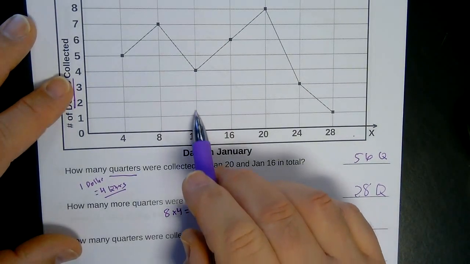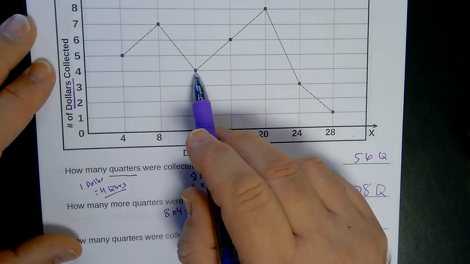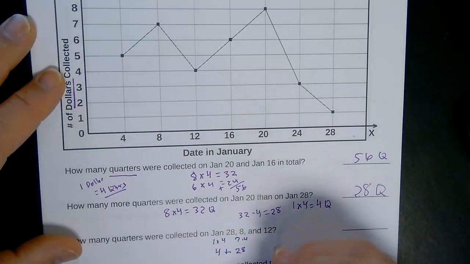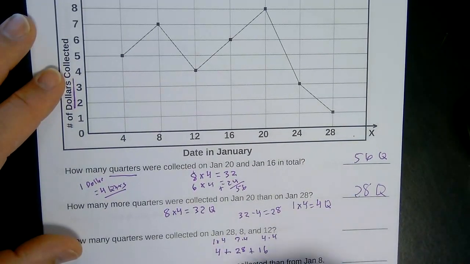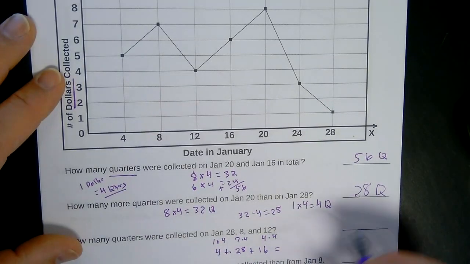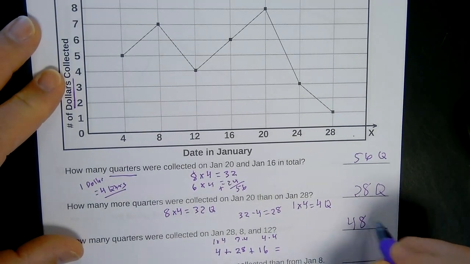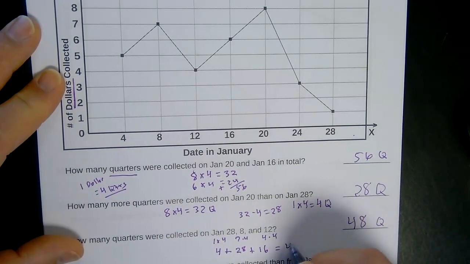And on the 12th, I find the 12th, go up to my dot and take it over, 4 dollars. That's 4 times 4, that gives me 16. So we're going to add all 3 of those scores up, and we will get, looks like it's going to be 48 quarters total. Okay, again, 48.